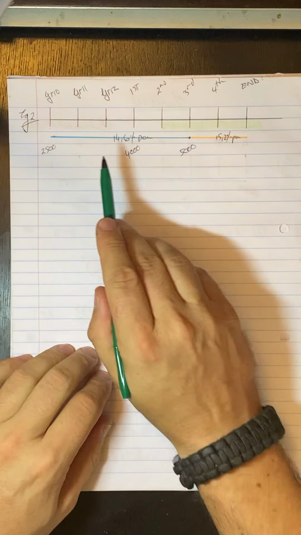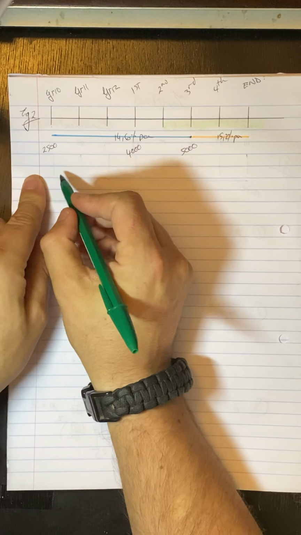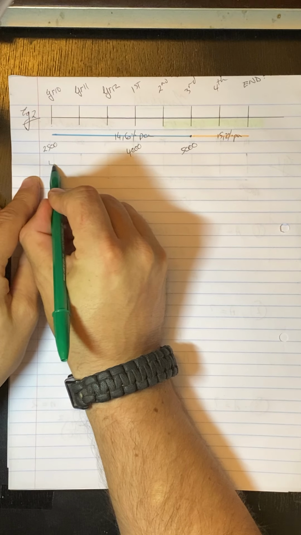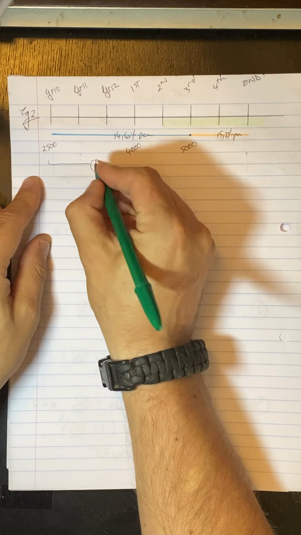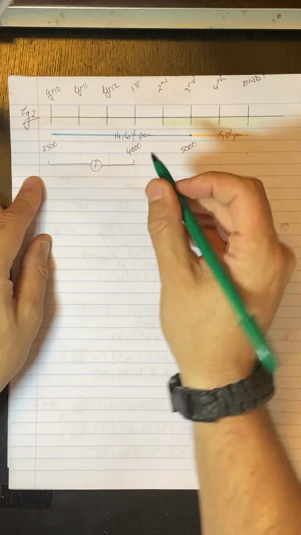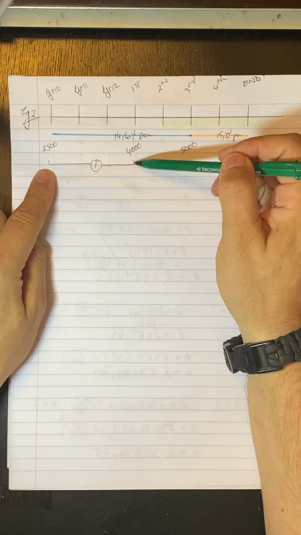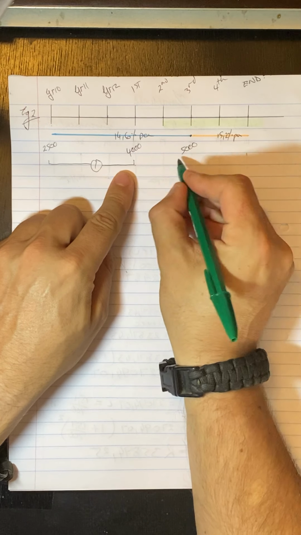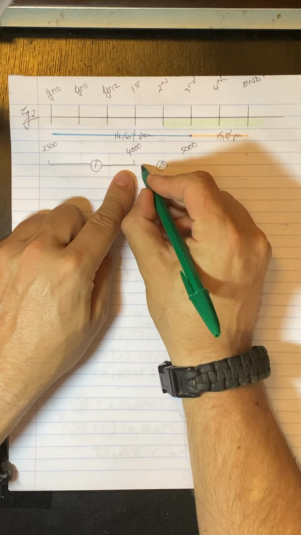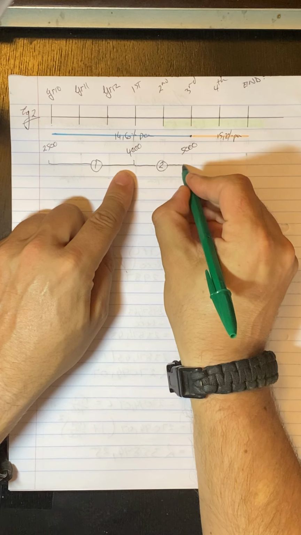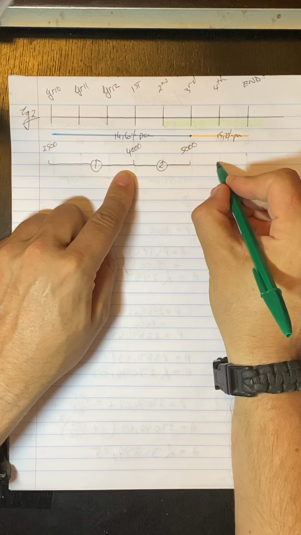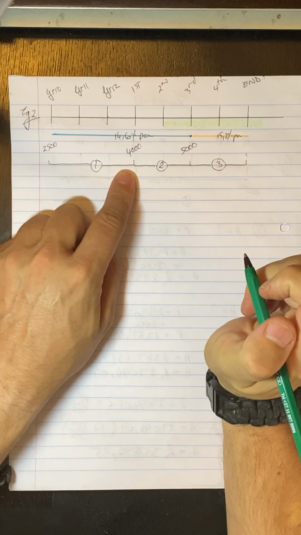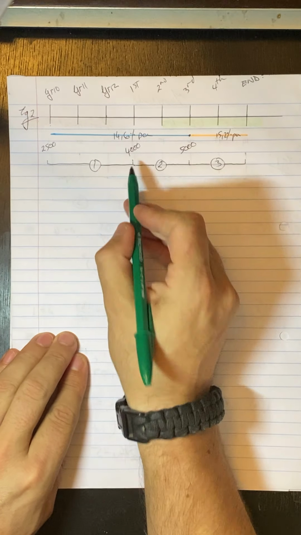So the first thing I'm going to look at is from here to here, because that's my next event. The next one I'm going to look at is from there to there. And then the last one would be from there to there. Okay. So let's look at this event 1.